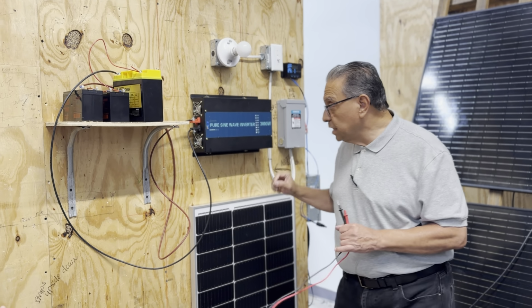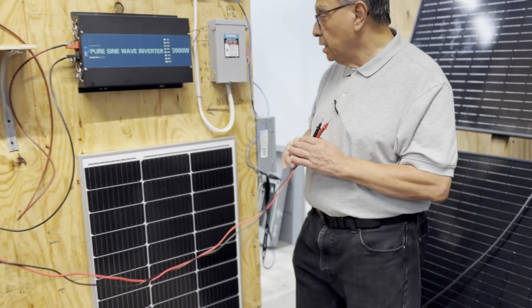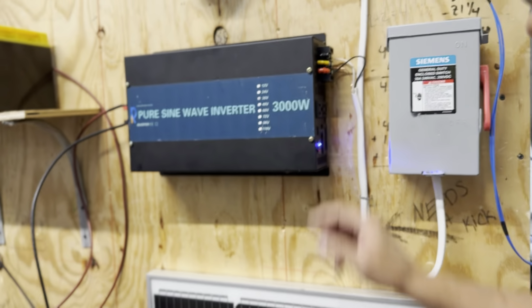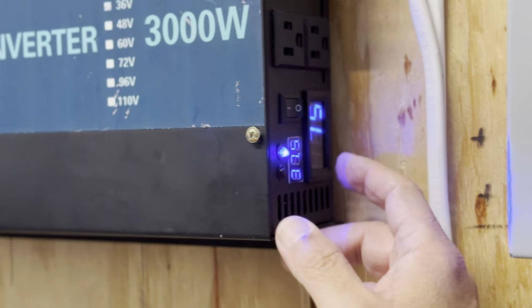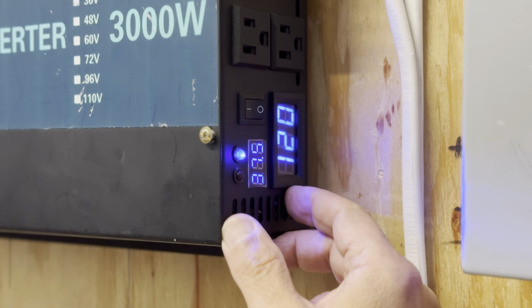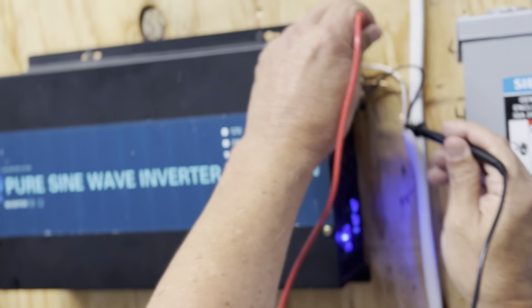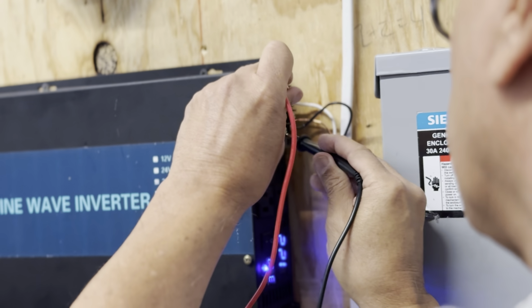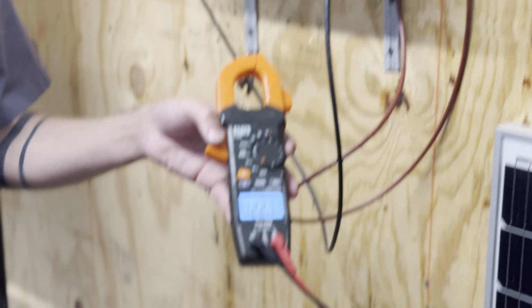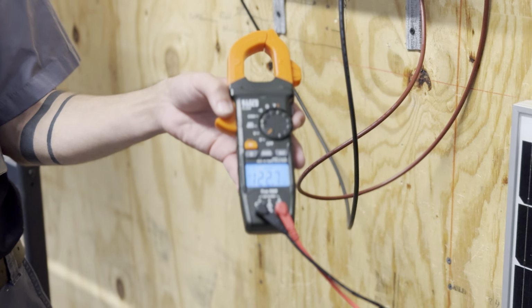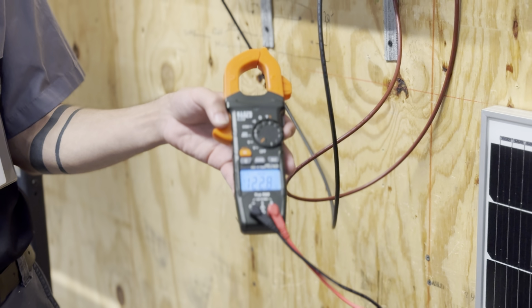So in this case, if I turn this on, it's getting 36 volts, and it will be giving me 120. If I check the output, we need to switch the scale to AC. If I check the output, I have 120 volts AC. Okay, how long can I use this power?